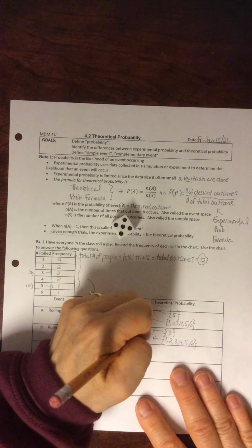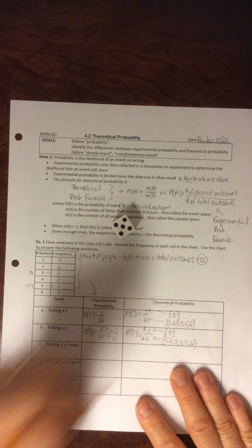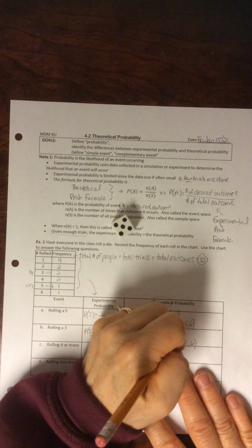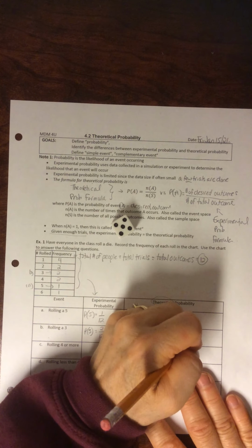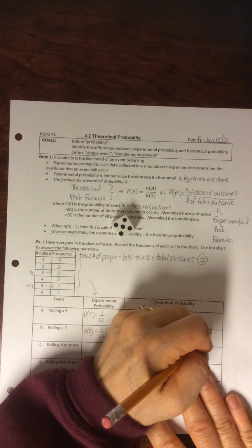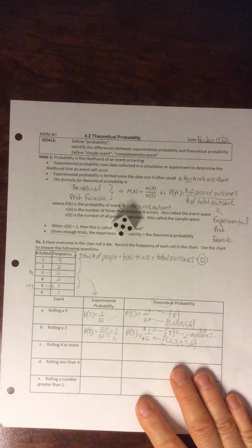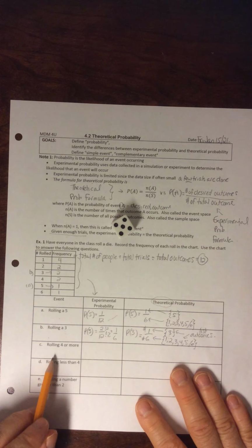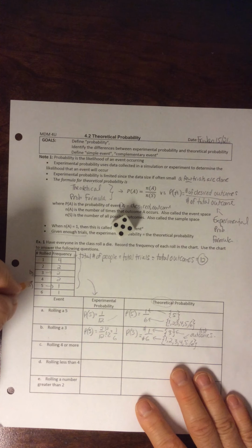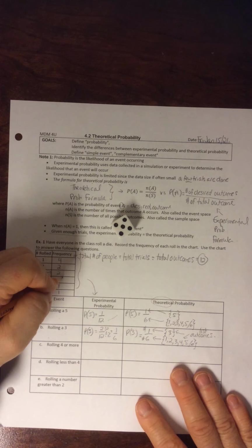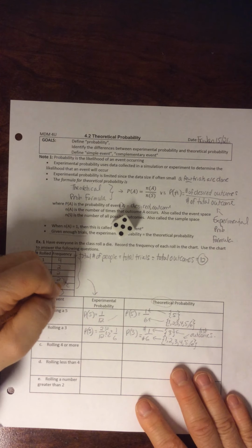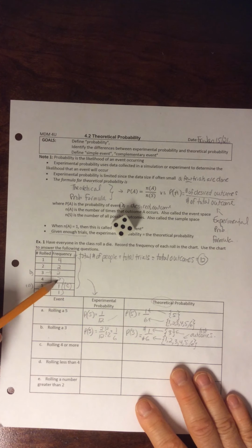Okay, so it's the number, okay? And then these are all the outcomes. So you list outcomes, all right? Rolling a 4 or more, so that would be a 4, a 5, or a 6. So that would be these in C. So you'd add 2 plus 1 plus 1 is 4.